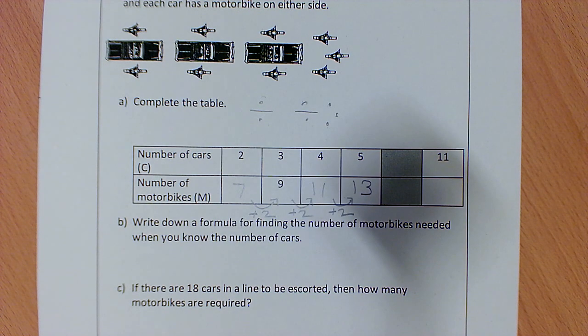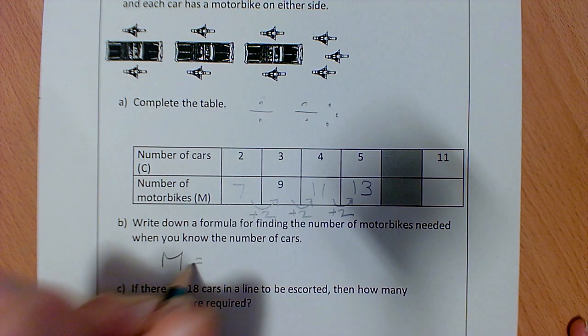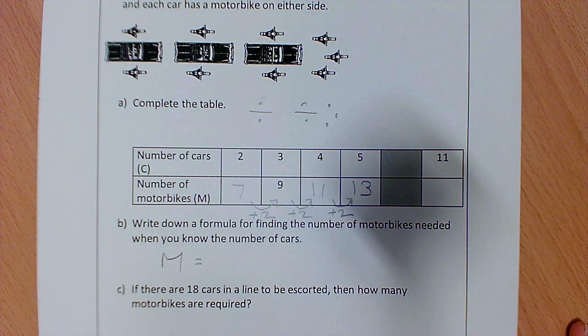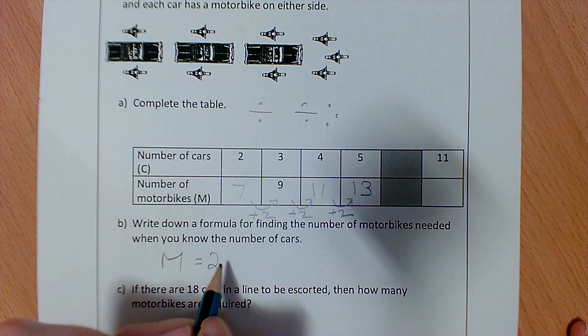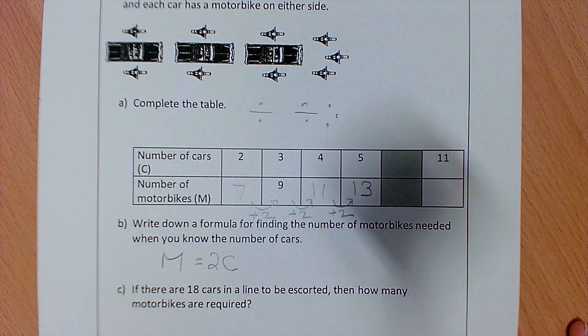So let's look at B. We want to write down a formula for finding the number of motorbikes needed when you know the number of cars. Okay, so we want to know what M is. So to get M, what do we do? Well, we take the rule. The rule is 2, and we're going to multiply it by the number of cars. Then we need to add on that 0 term.